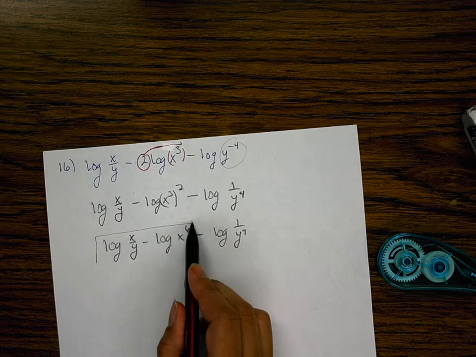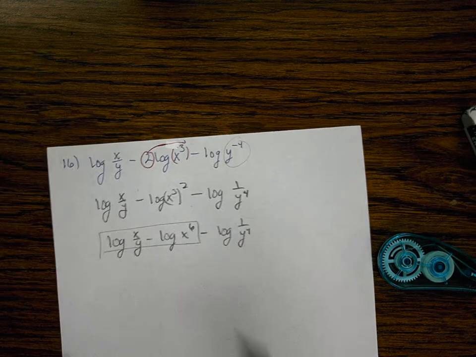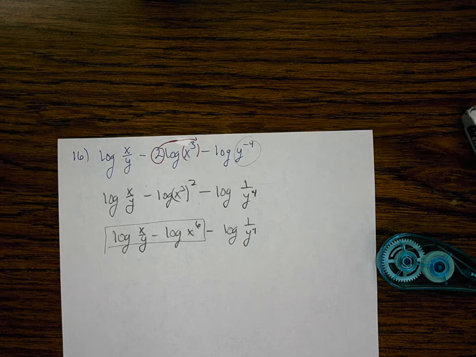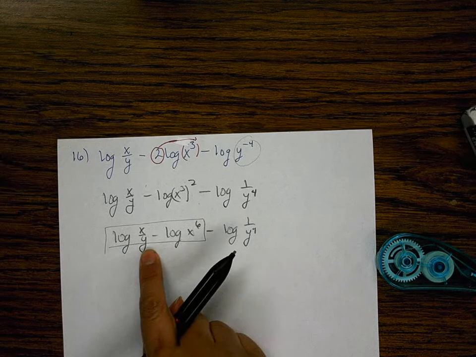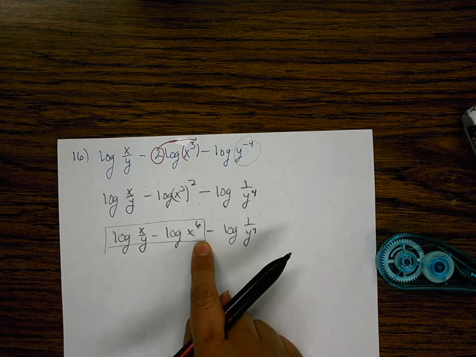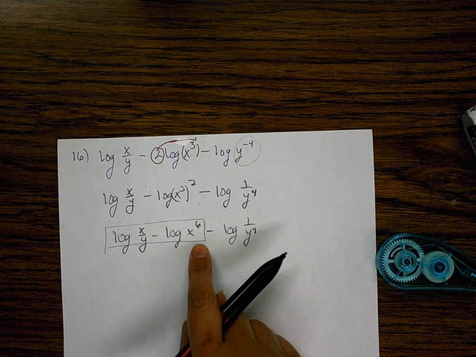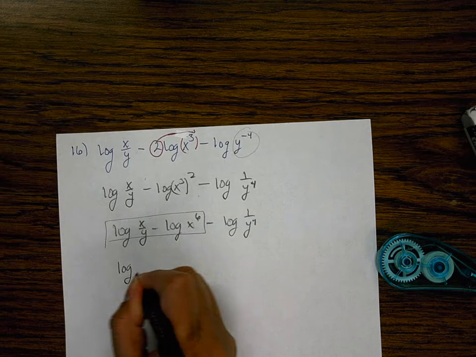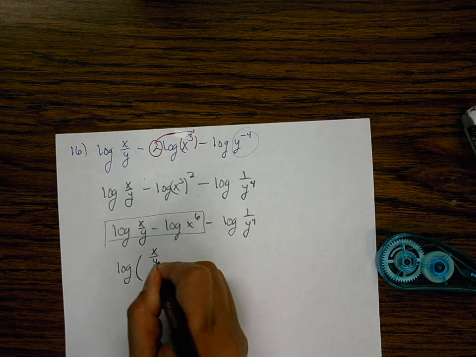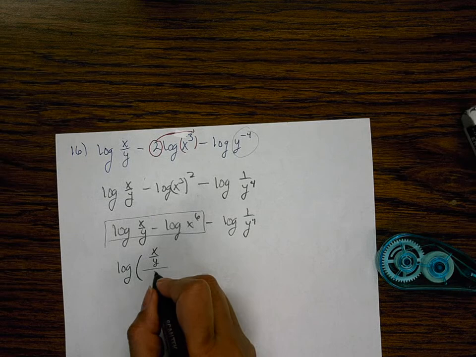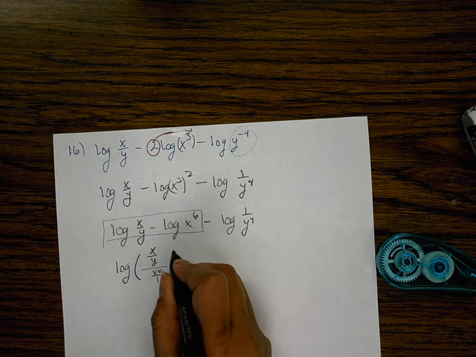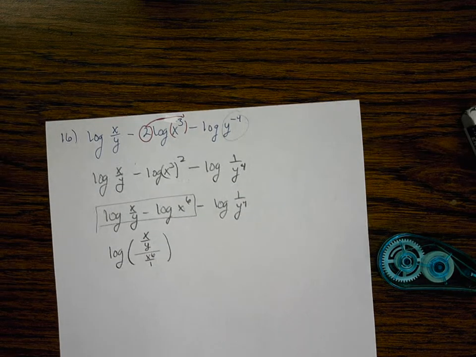I'm going to combine those two first. Now, because it is subtraction, I am going to make it a fraction. X over y, minus, over x to the sixth. It's going to look a bit wonky. I am going to fix it. X over y all over x to the sixth over 1. Now I wrote it that way so I can multiply by the reciprocal.